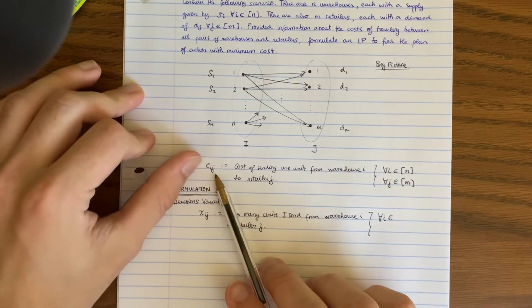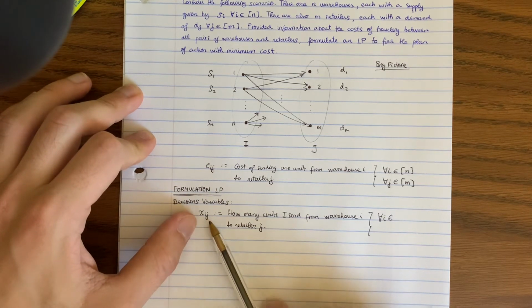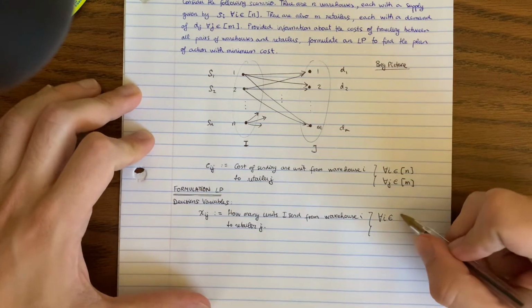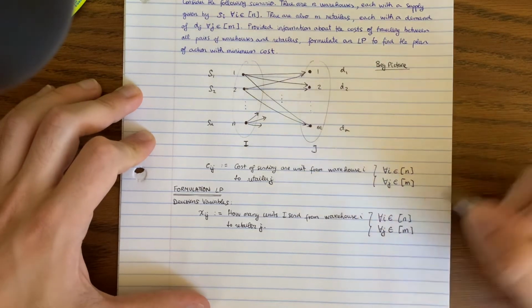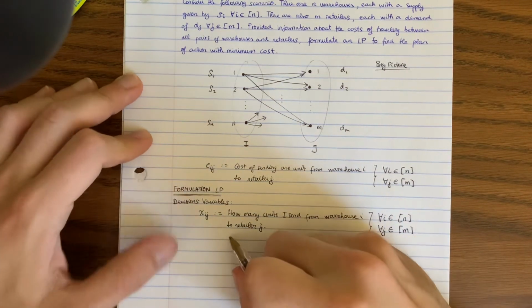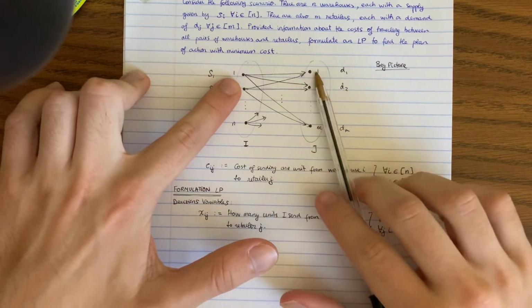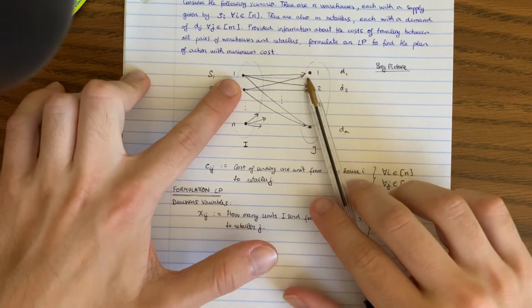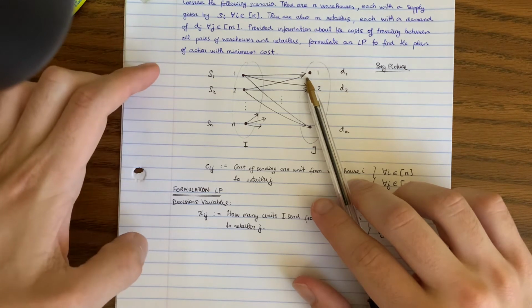This one is given to us. We know it at the start, whereas this one is just a variable that we've created and that we have the ability to modify to find the optimal, right? Something else that we should say is that this variable is always going to be greater than or equal to 0, because you cannot send a negative number of units from the warehouse to the retailer. But I think we can write that in the constraints.